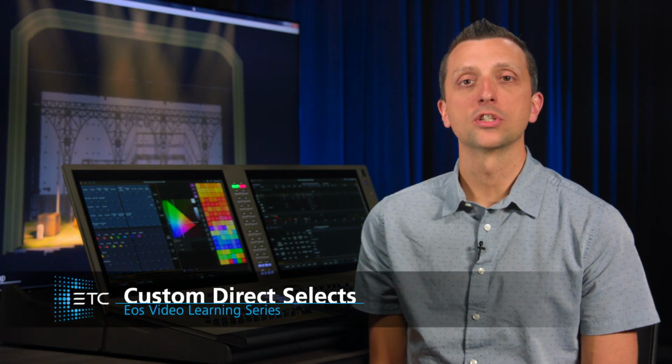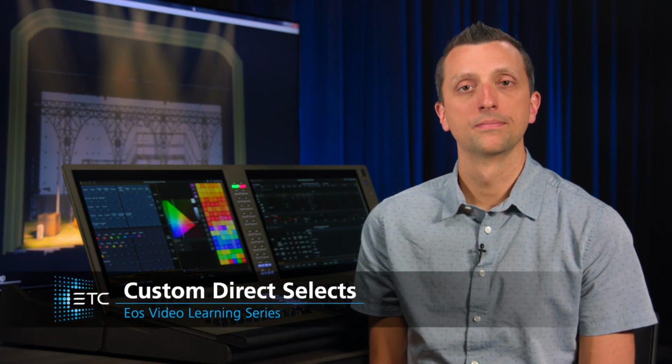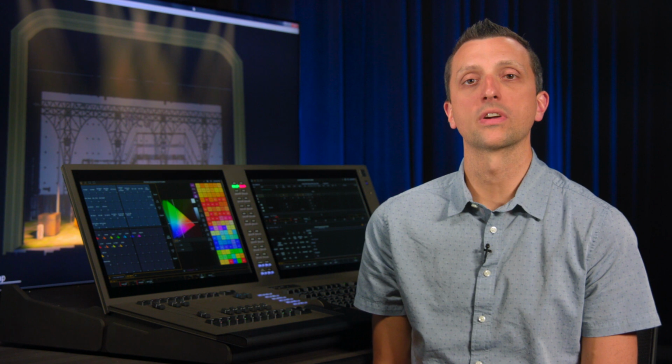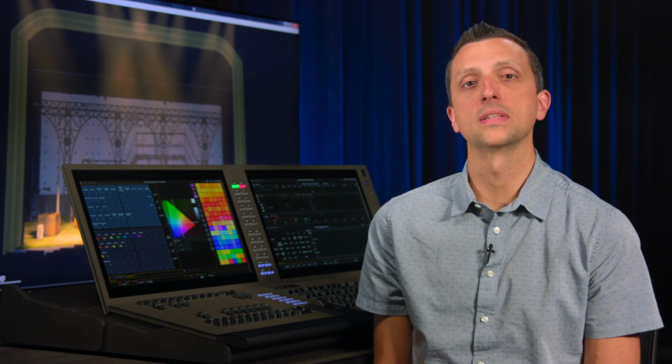Sometimes it's handy to have different target types in the same direct select bank. With custom direct selects, you can do just that. You can also assign console buttons and navigation tools to custom direct selects, resulting in flexible workspaces that are quick and easy to set up.